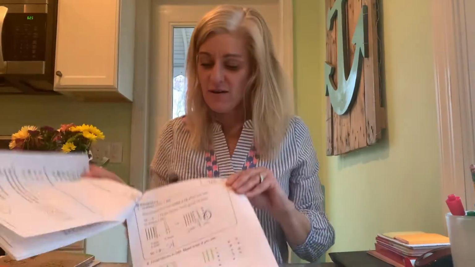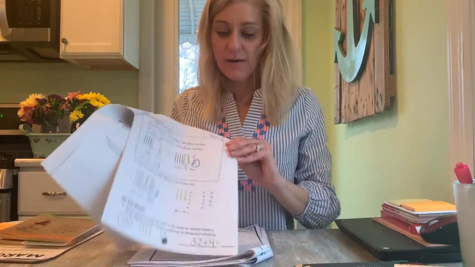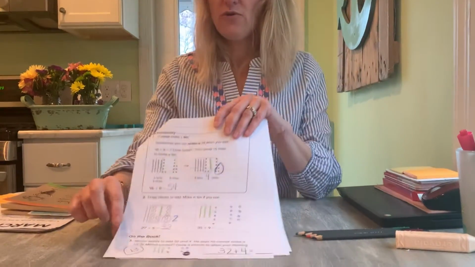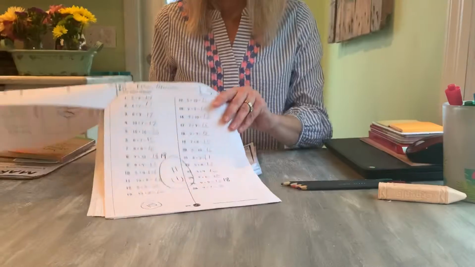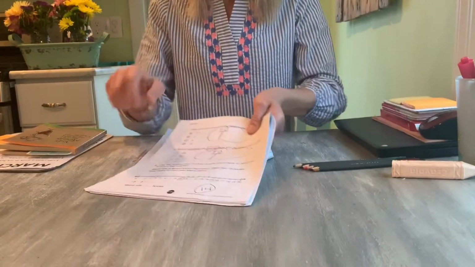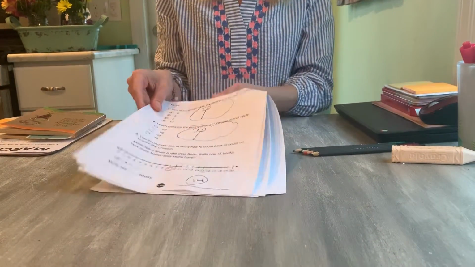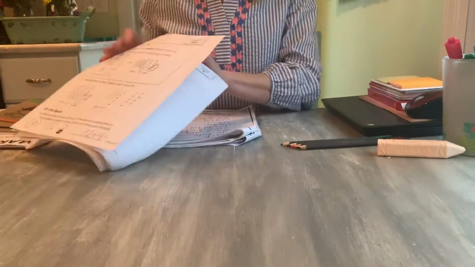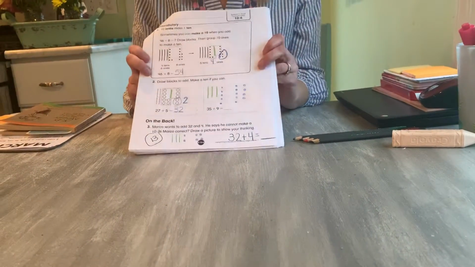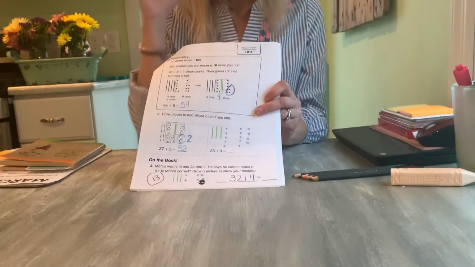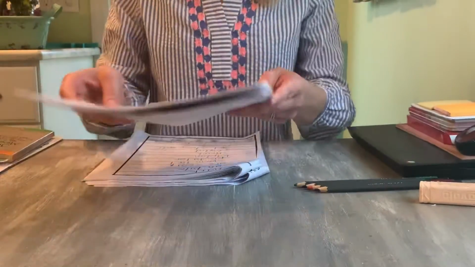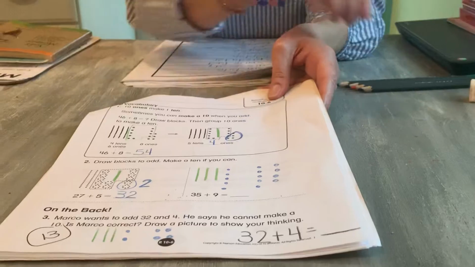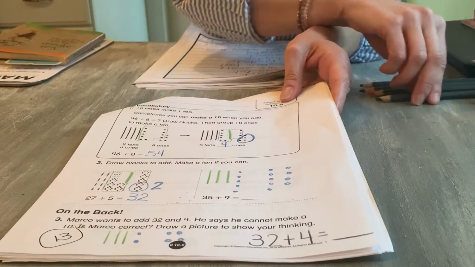Today we're going to work on page 13 together, and we're going to do page 14 together, and we're going to start to think about adding two-digit numbers, and if we can think about making a 10 as we add, okay? So I'm going to walk you through this and do some of these problems with you.